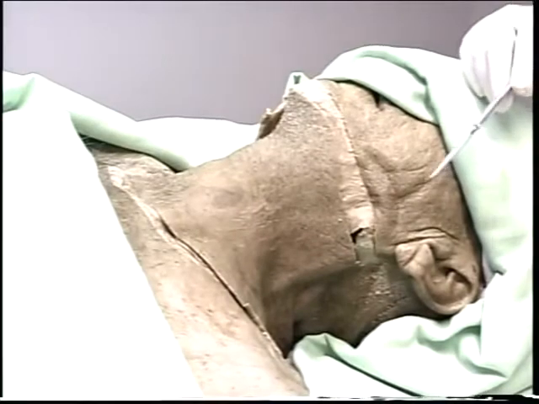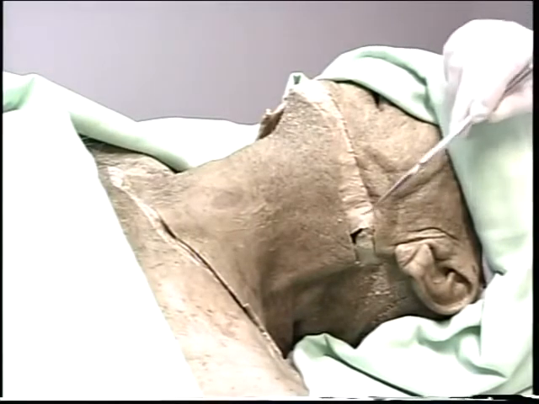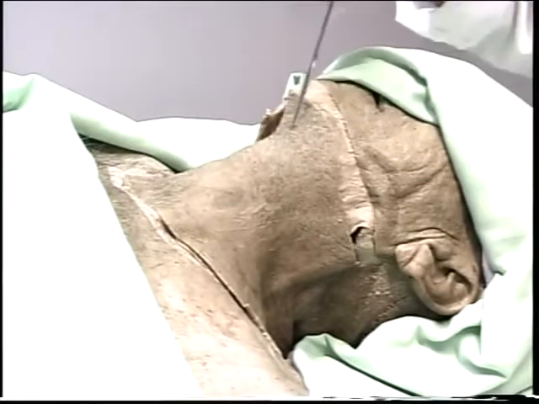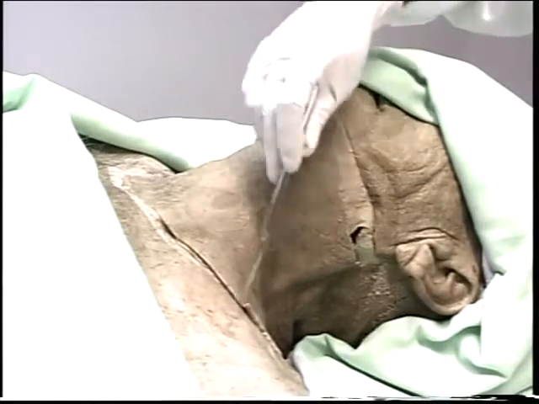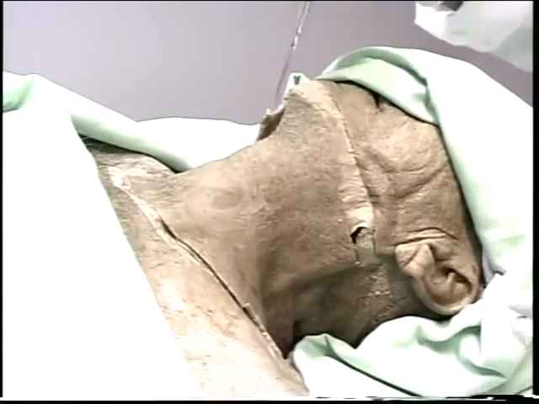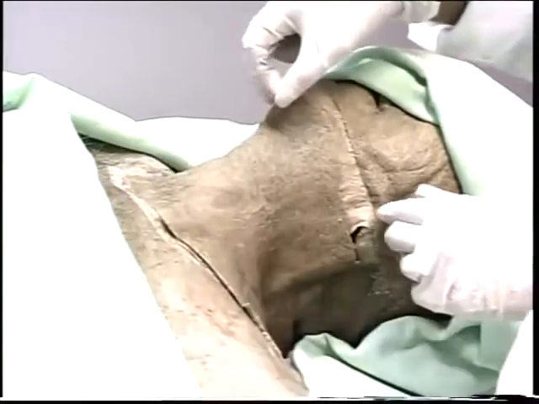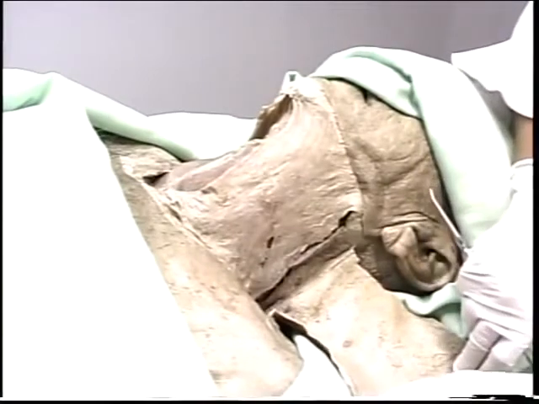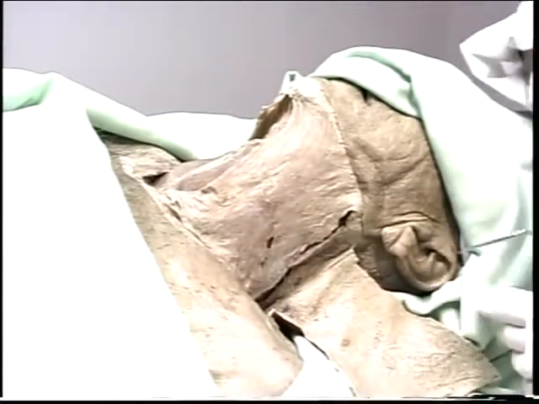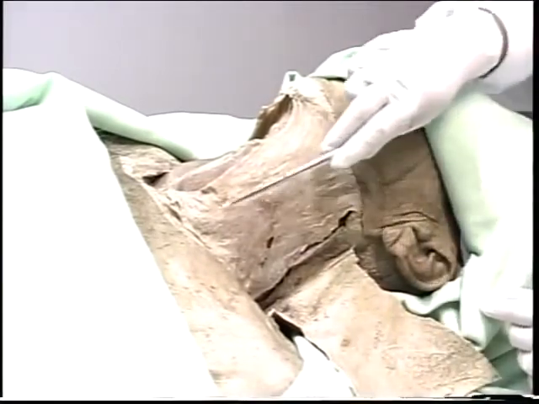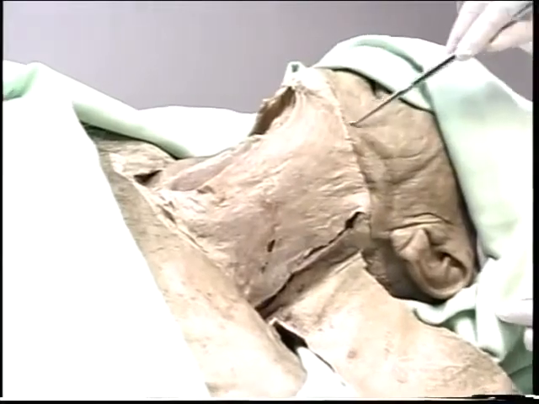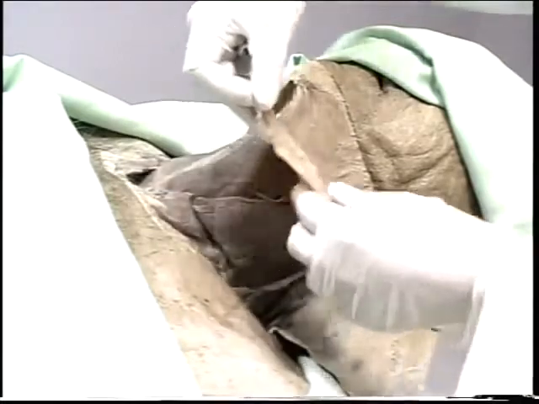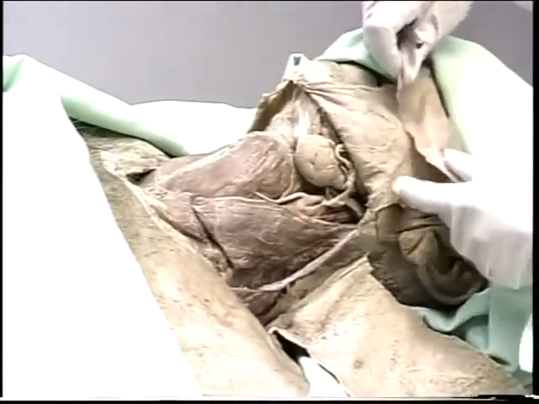We are looking at the anterolateral region of the neck. This is your lower border of the mandible, midline, and this is your clavicle here. So now if we reflect the skin from the anterolateral region of the side of the neck, what we are looking at here is the platysma muscle, and I'm going to reflect the platysma upwards towards the face.